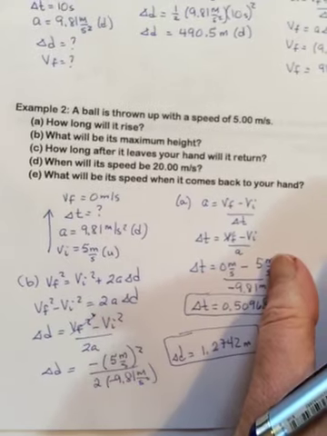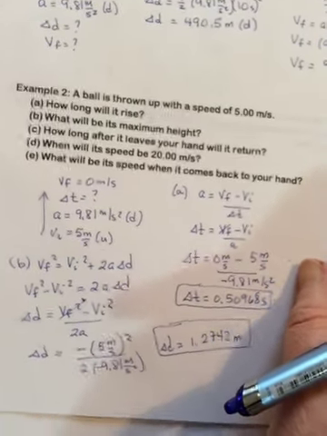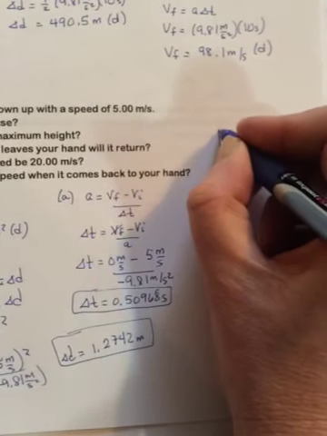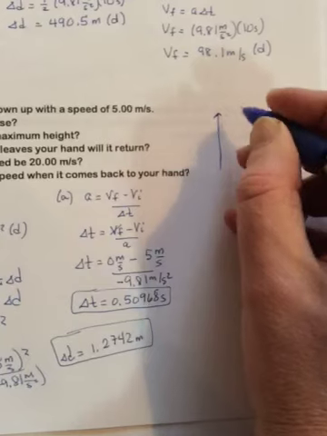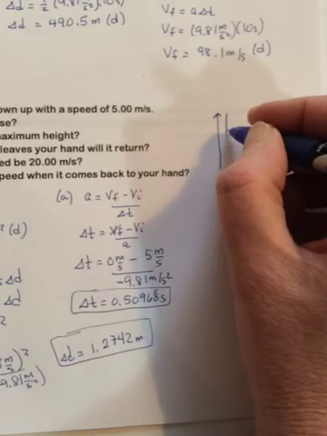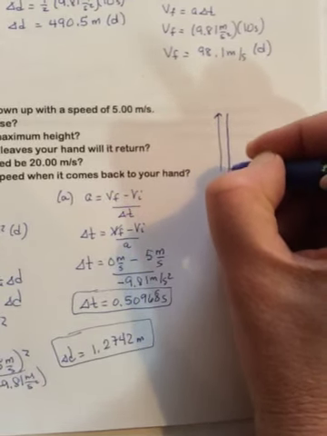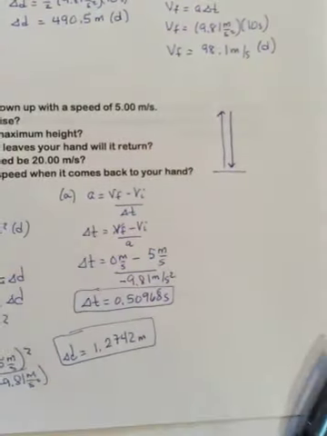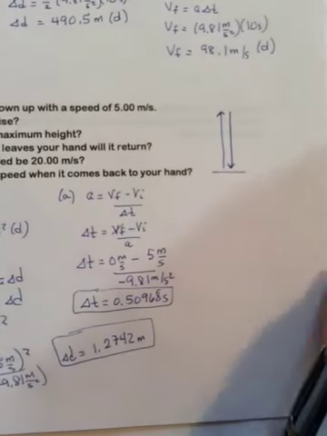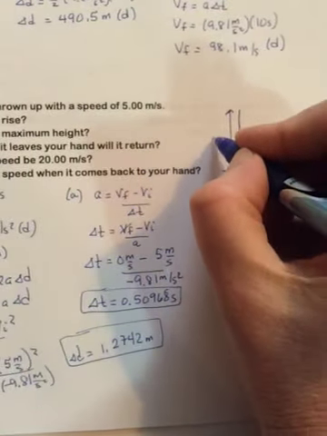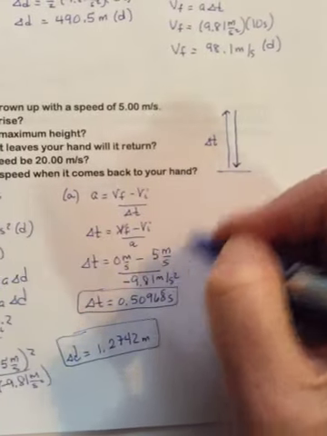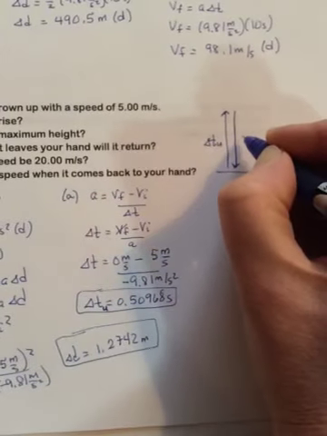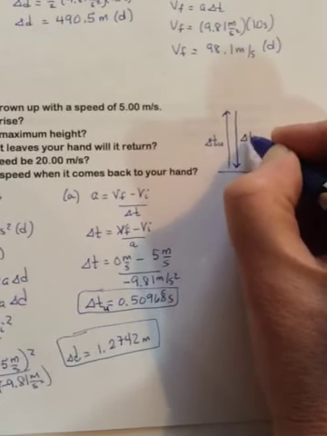Number C, how long after it leaves your hand will it return? Well, the great thing about throwing an object up is as it goes up, it slows down, and it stops. And then it turns around and it comes back and it speeds up. And when it gets back to your hand, it's going to be going exactly the same speed that you threw it with, just in the opposite direction. So whatever time it took to go up, which is what we found in part A, so I could go back here and say this is really the time up, that's going to be exactly the same as the time it takes to go down.